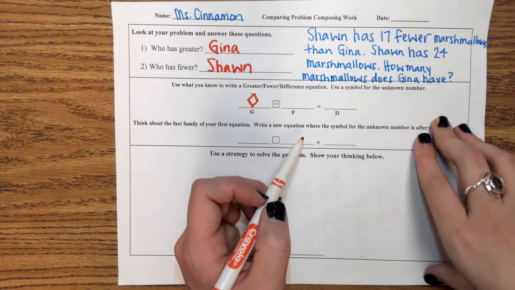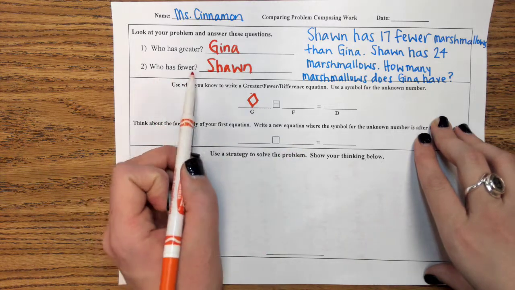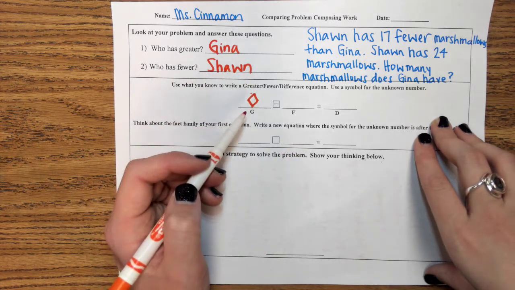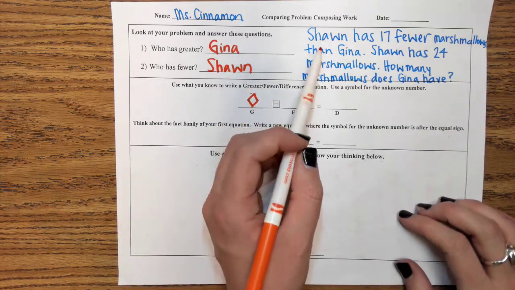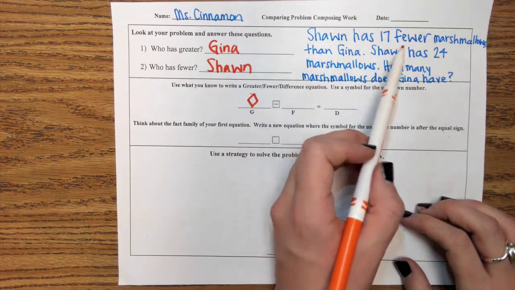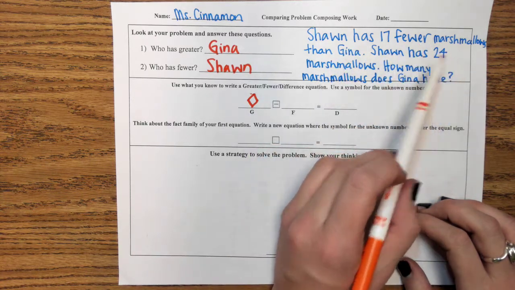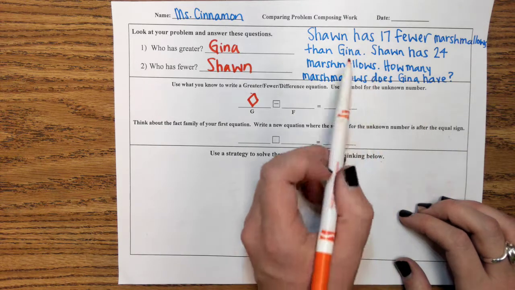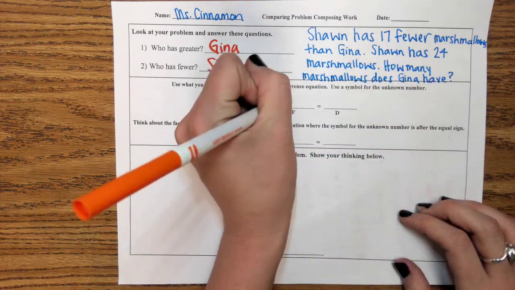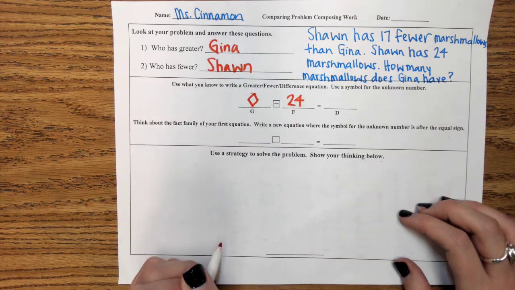Next, I'm looking at the F, which stands for fewer. So I'm looking at the person who has the fewer number. In this case, I said the person with fewer was Sean. So I'm going to see what my word problem says about Sean. Sean has 17 fewer marshmallows than Gina. Sean has 24 marshmallows. Okay, so I know that Sean has 24 marshmallows. So my 24 is going to go right there.